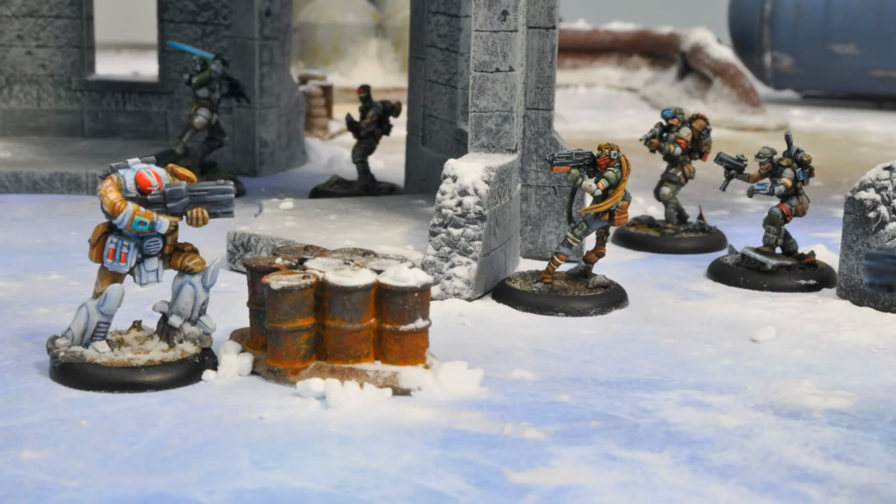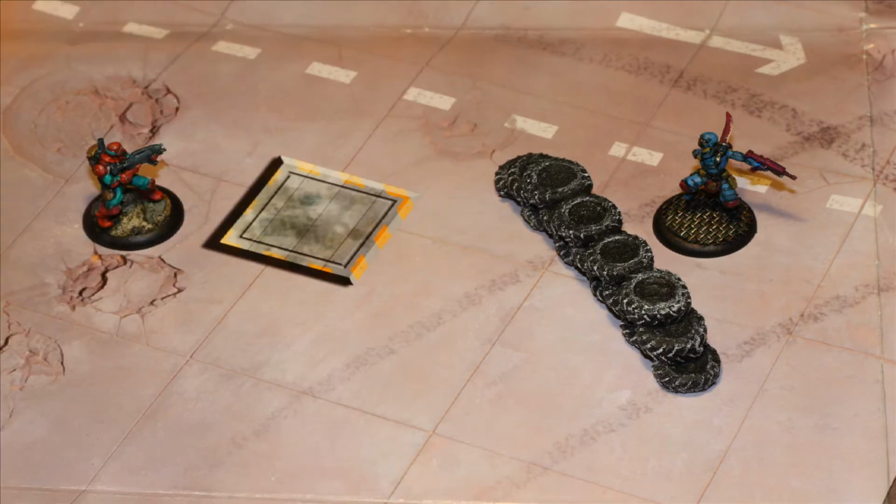In this video, we will discuss 2D terrain, line of sight, cover, obstacles, and actions. Remember, if you use 2D terrain, you may need to interpret how line of sight will be determined. It is good practice to discuss these options prior to the game.